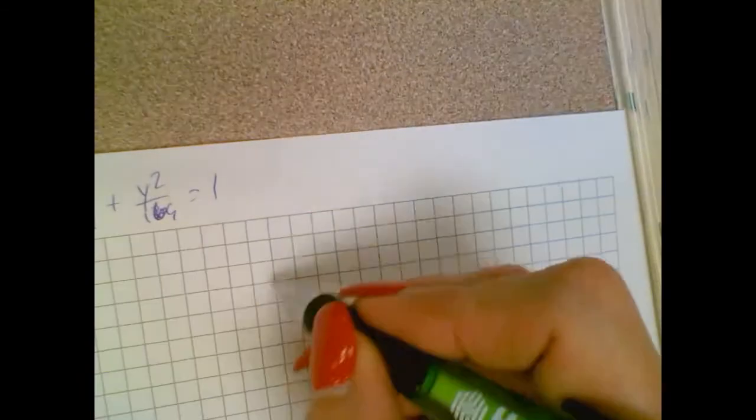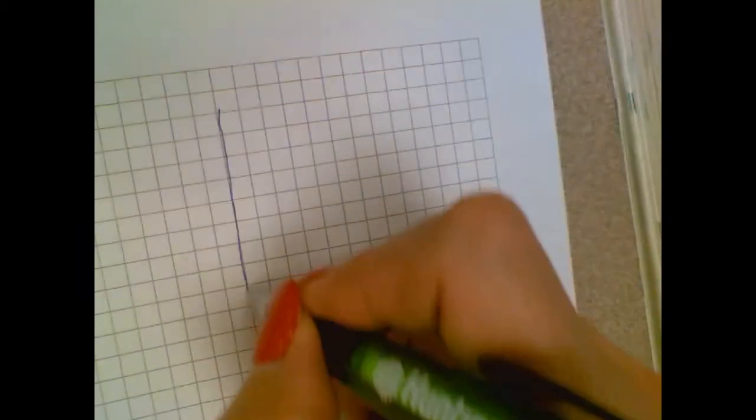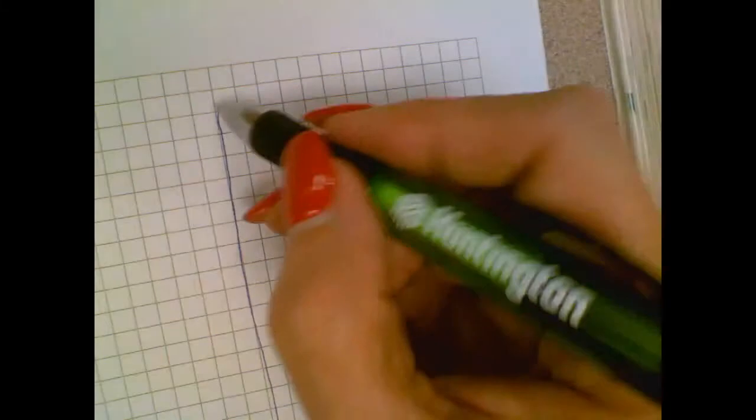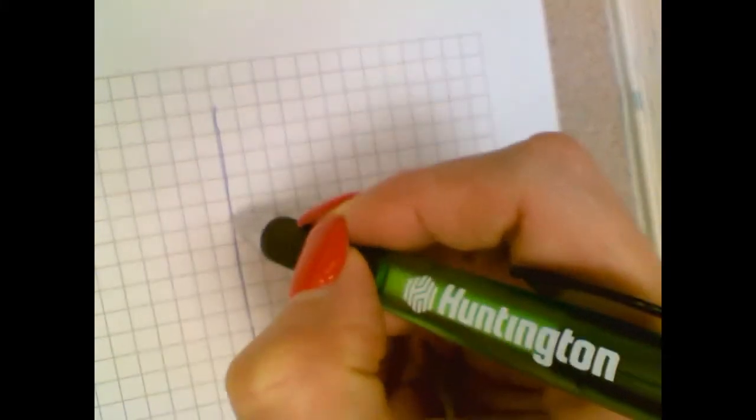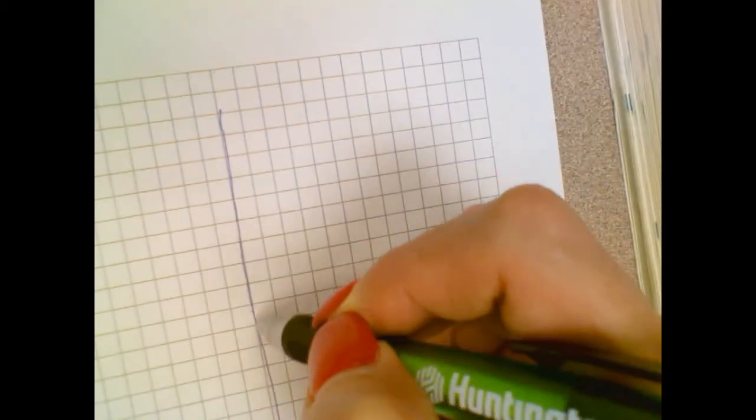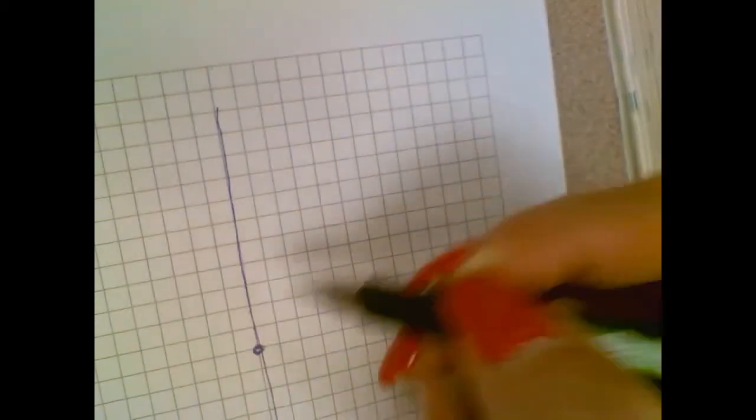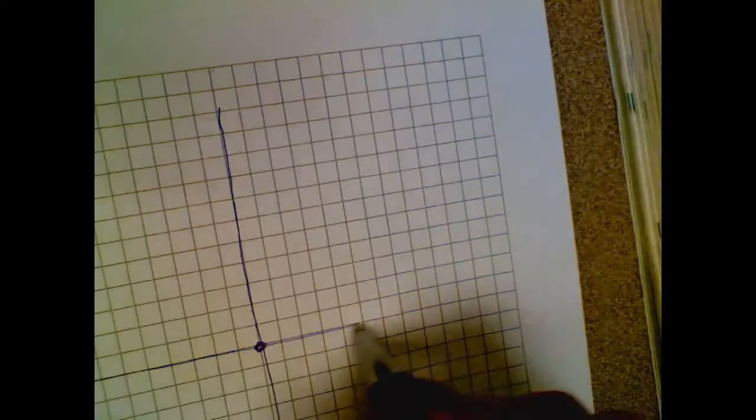I need graph paper for this. Oh, this is 169. This is 15. So 15. We need a lot of room here. I'm going to have to go right in the middle here. Three, 4, 5, 6, 7, 8, 9, 10, 11, 12, 13. That's where the center is going to be. So the center is 0, 0.